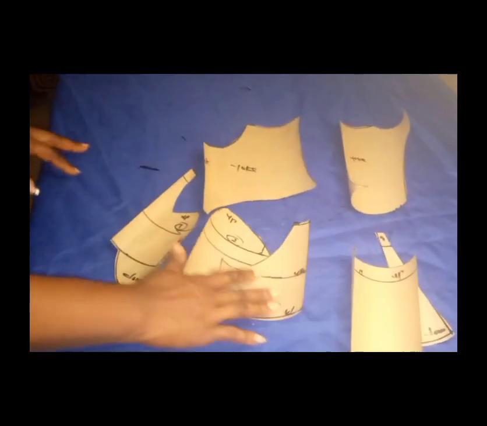In our next class, we are going to use them to cut the fabric, and we're going to join these pieces together.